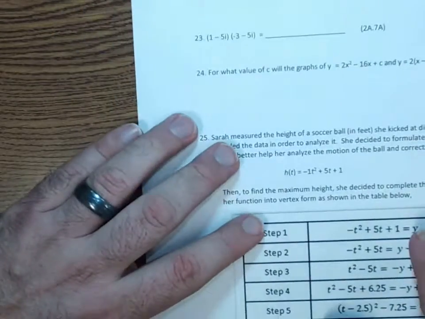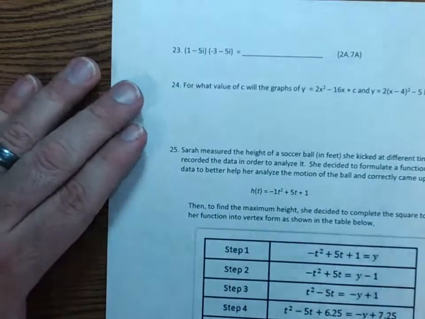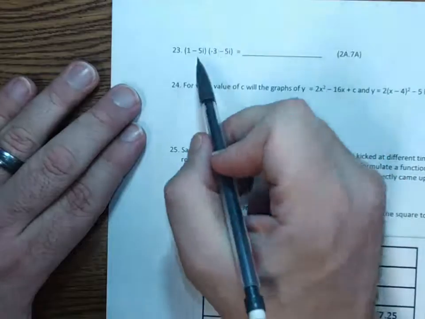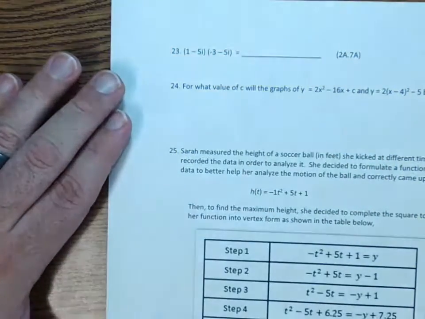Now let's look at the multiplication one. This is the one that's most interesting, I think. If you look up here, let me give myself a little space. So we've got 1 minus 5i times negative 3 minus 5i.